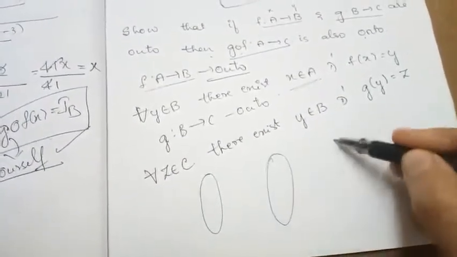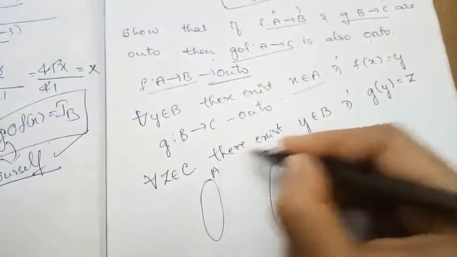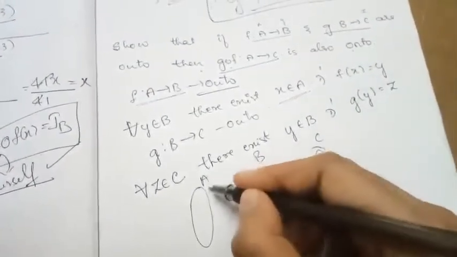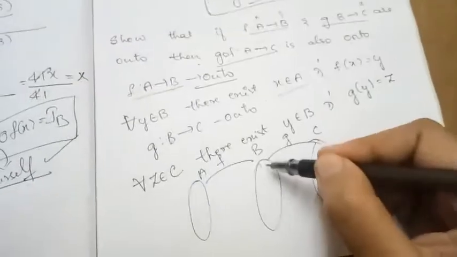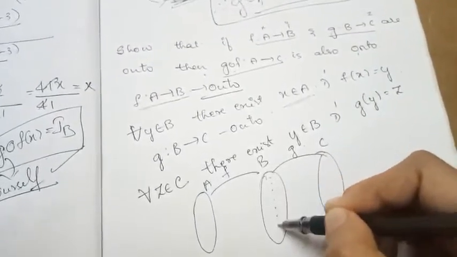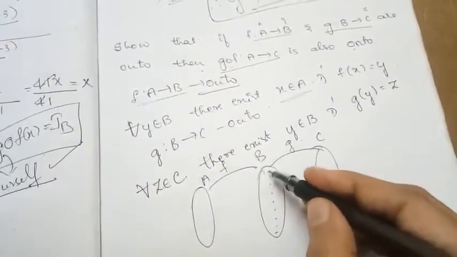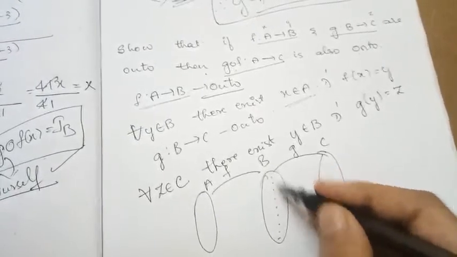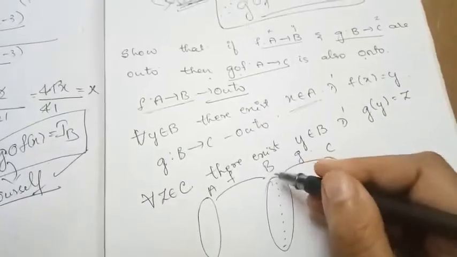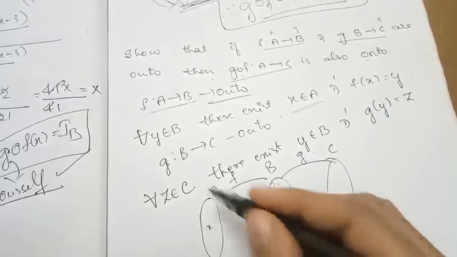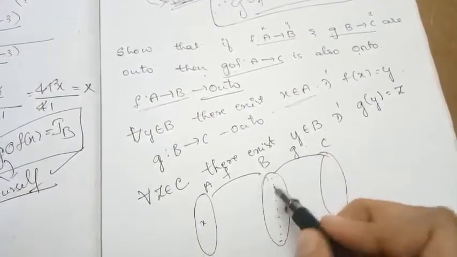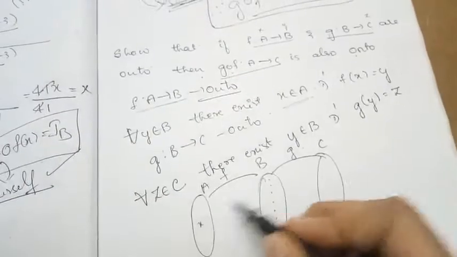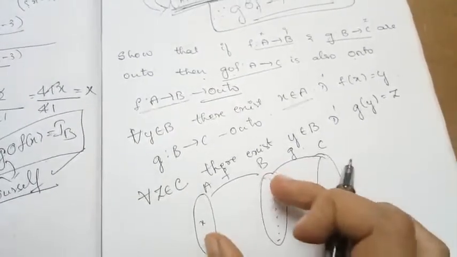You can imagine the pictorial representation also: A, B, C, from A to B function f, from B to C function g. For every element present in the set B, all these elements are occupied. So for all y belonging to set B, there exists x belonging to set A such that f of x is equal to y. So for all these elements, there exist one or the other elements present in the set A.